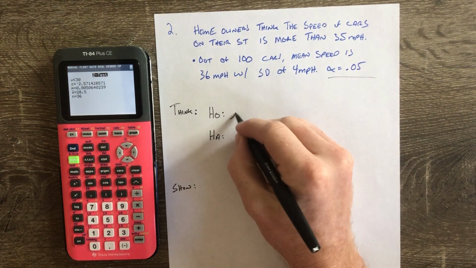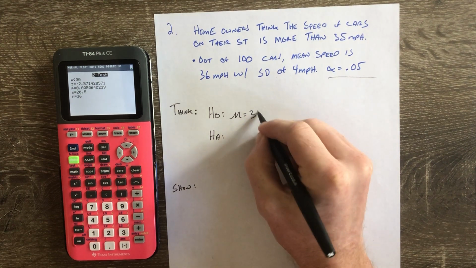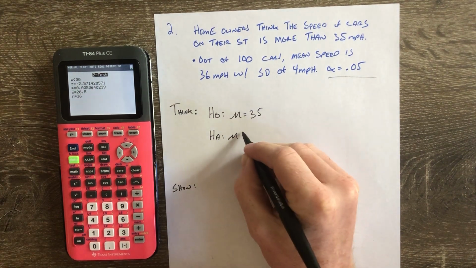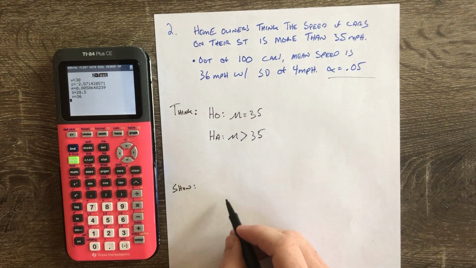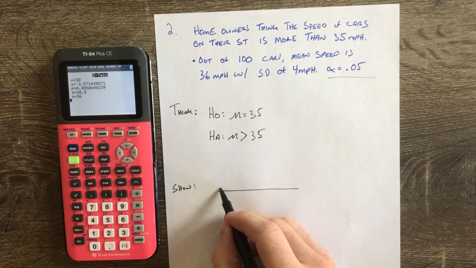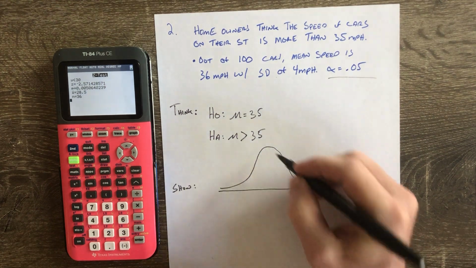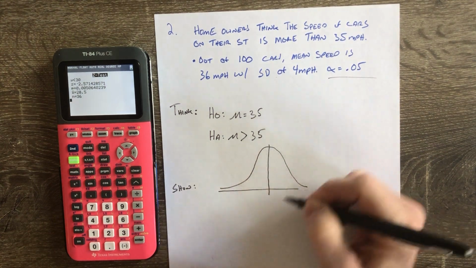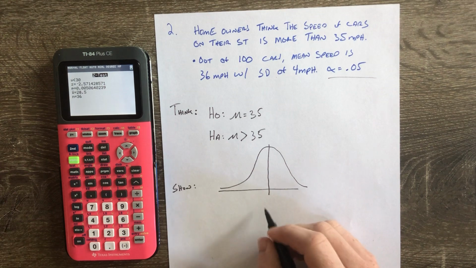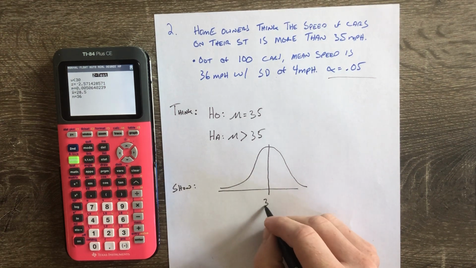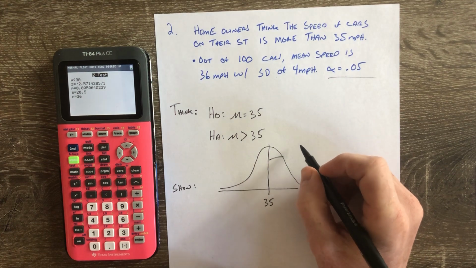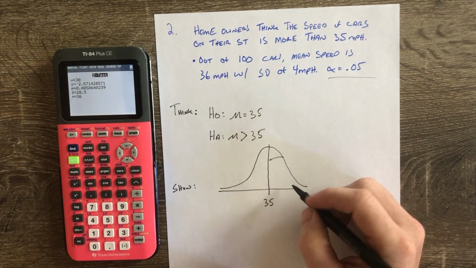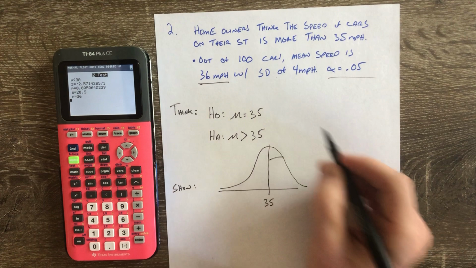So HO, we want mu to be equal to 35, and we actually think that mu is greater than 35. So again, this is going to be a one-tail test. So now let's show here. Again, the reason why I'm doing this, you have to know what goes in the center, and then if you want to, you can use the calculator to do all the calculations. So 35 will go in the center. We got 36 miles an hour, so that's kind of what we're testing here.